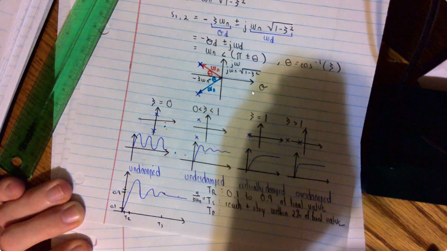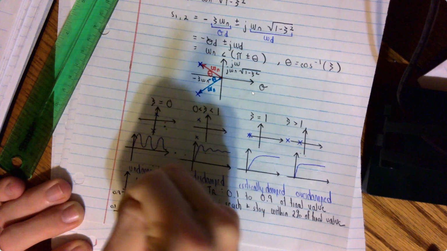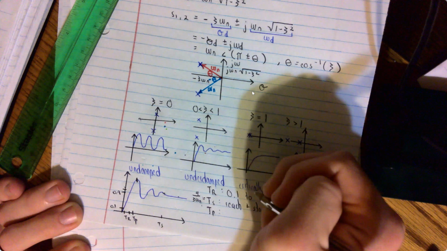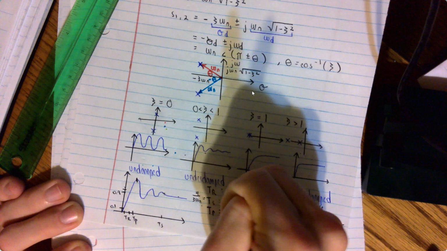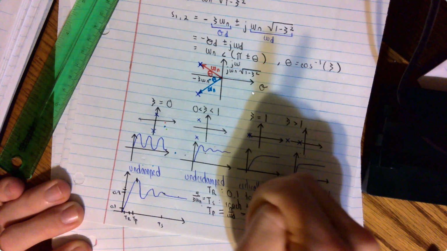Time to peak is basically the time to hit this peak right here. That's to get to the peak value. It's given by the equation pi divided by omega d. And remember, your omega d is going to be omega n square root of 1 minus zeta squared.